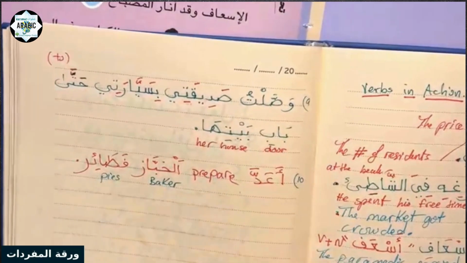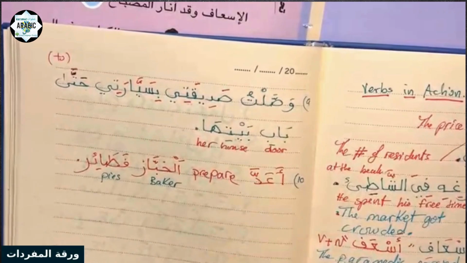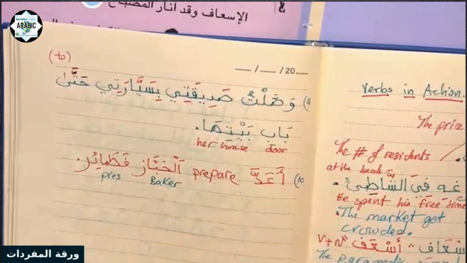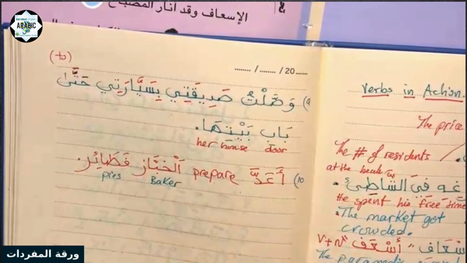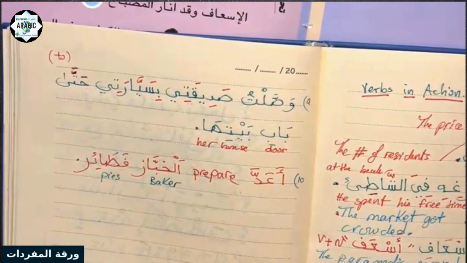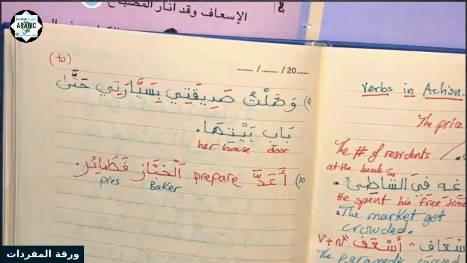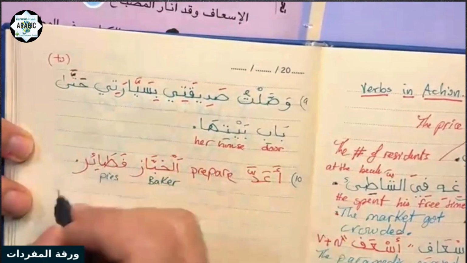أعد الخباز فطائر. The baker prepared pies. We did it. Alhamdulillah. جيد.